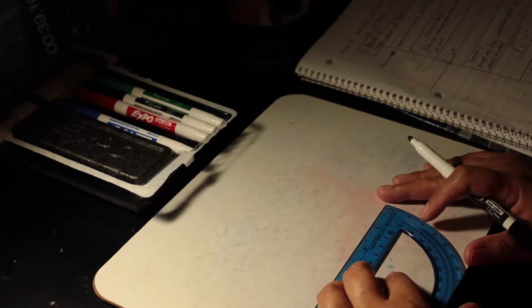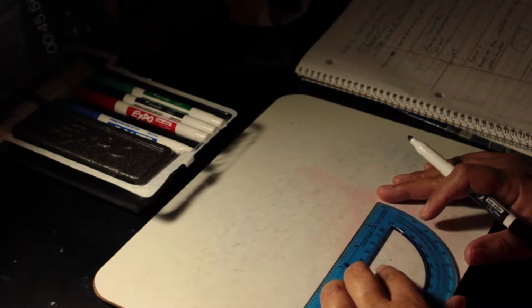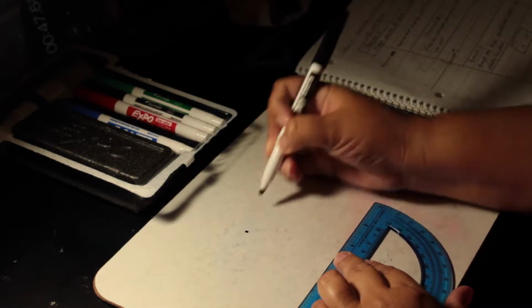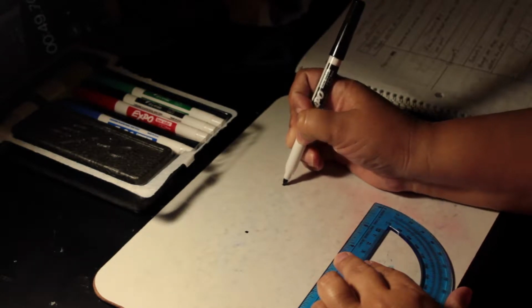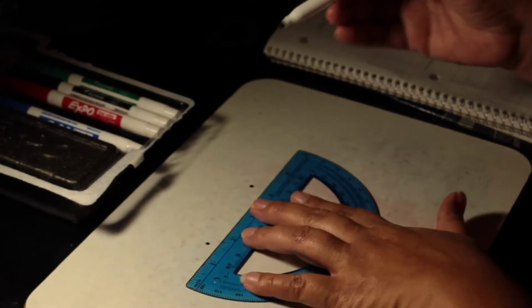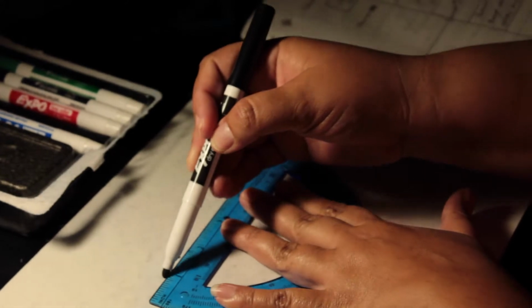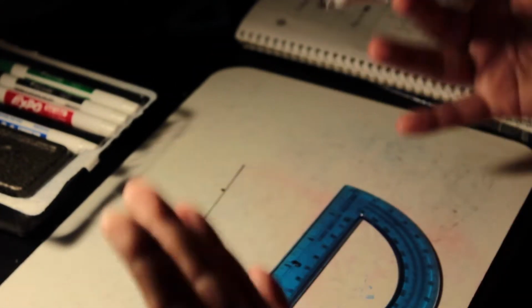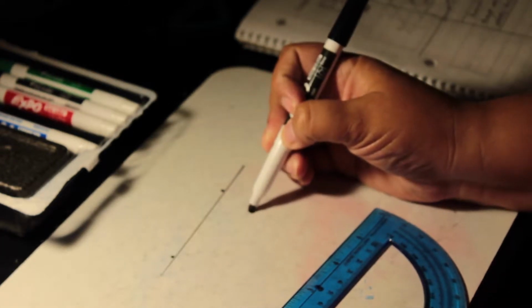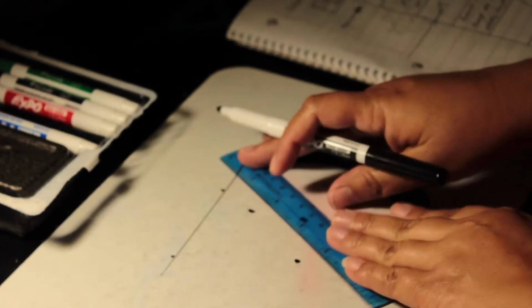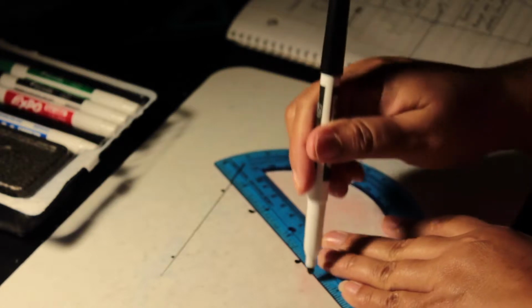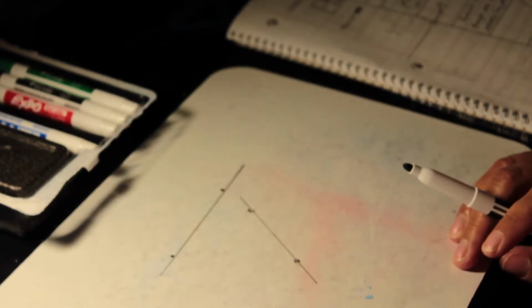We're going to start with postulate number 5, which says that through any 2 points, there is exactly one line. So any 2 points, there's only one line that can go through them. Pretty easy, not that complicated. Here's another one. If you have any 2 points, there is only one line that goes through them. Pretty easy stuff, right?